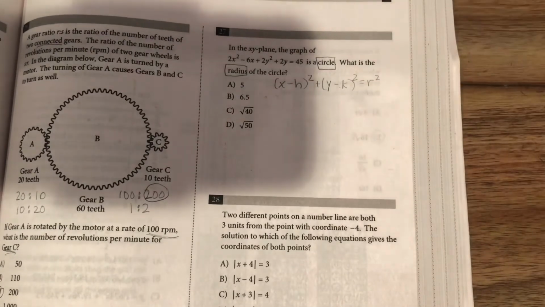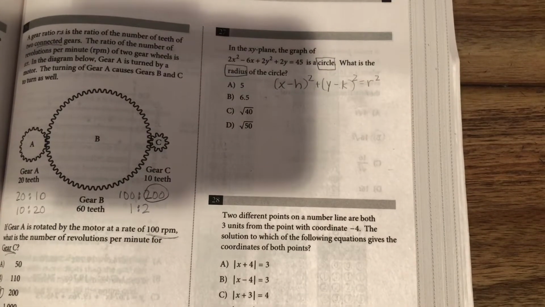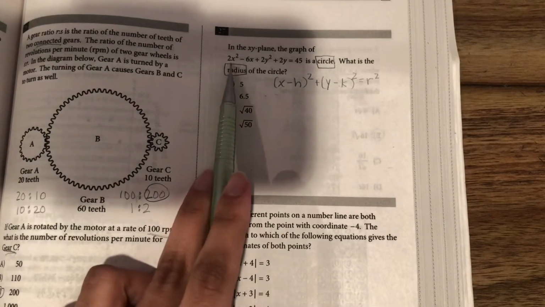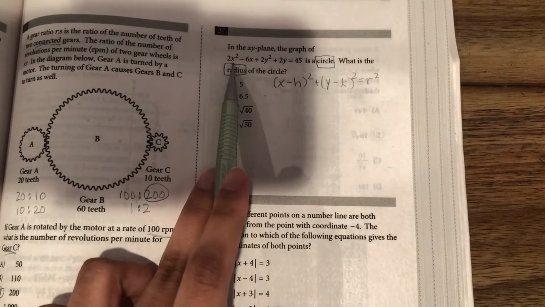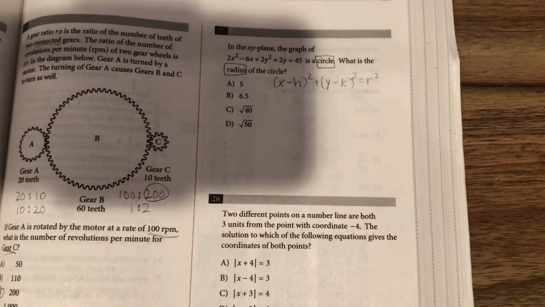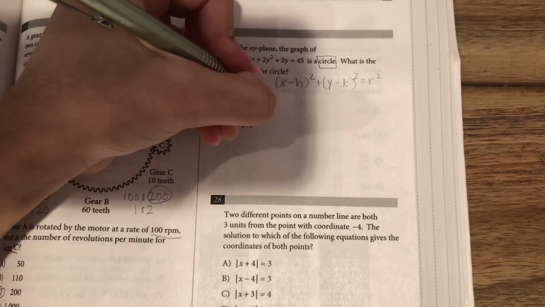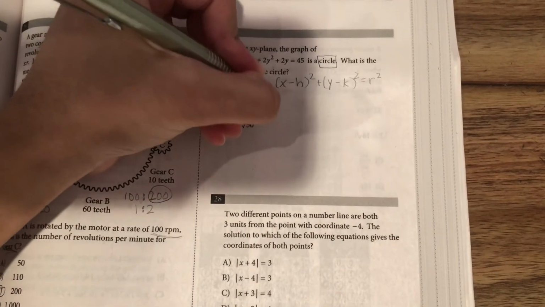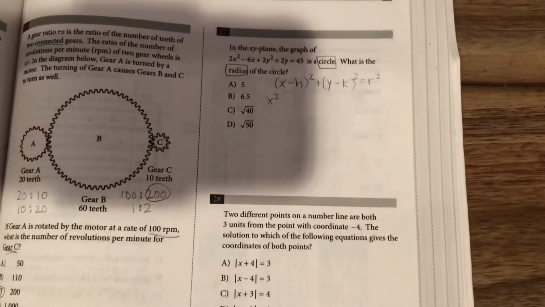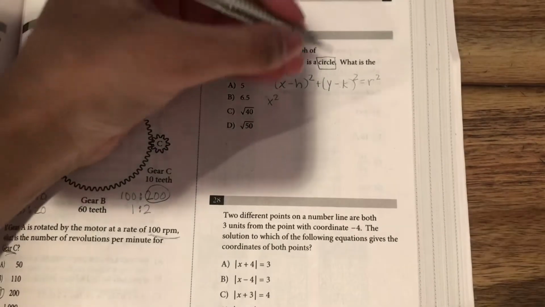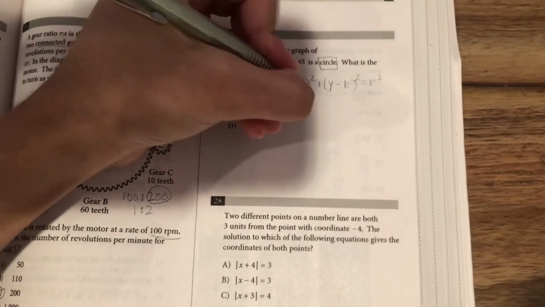So for this technique, completing the square, you'll always need to make sure the coefficients of the x squared and y squared terms are both 1. So in order to do that, we'd have to divide by 2. So if you divide everything by 2, you're going to get x squared. Remember, don't just divide the left side by 2. Whatever you divide on one side, you divide the other side by 2.